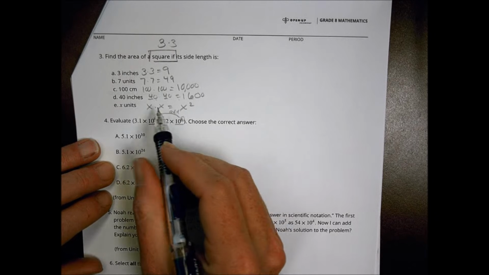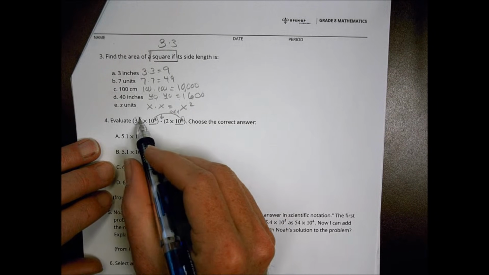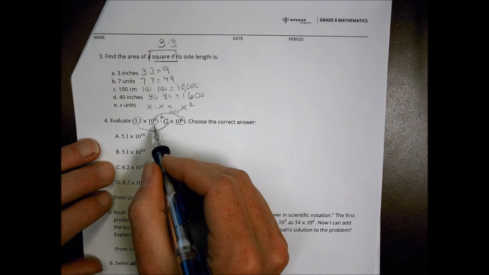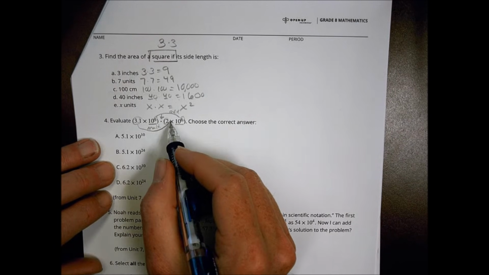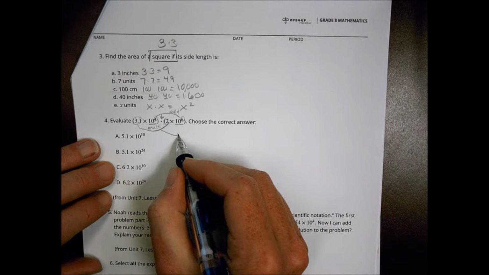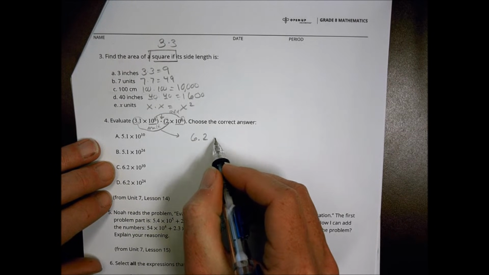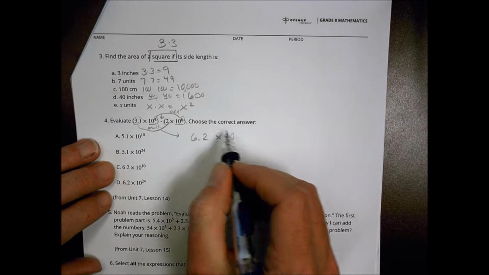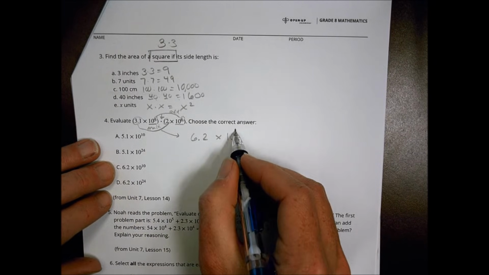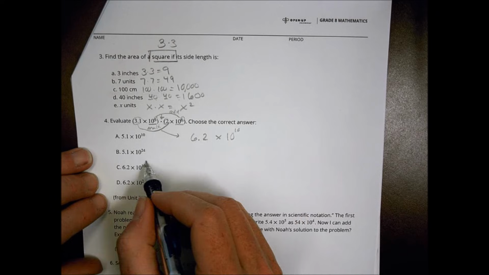And then for the numbers out in front, these numbers are multiplied. So 3.1 times 2 multiplied together gets you 6.2. Keep our multiplication sign there. And then I'm going to have 10 to the, what is 4 plus 6? 10th power. And that matches choice C.